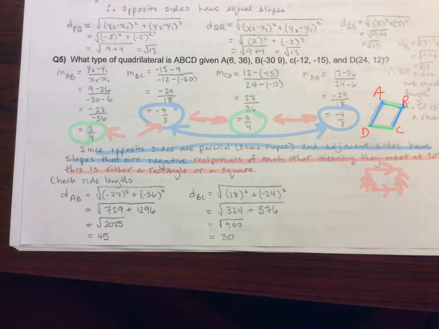Now, we need to check our side lengths to see, does this actually make a square or does it make just a rectangle? So I found the distance between point A and B, which gave me 45 units, and then I found the distance between B and C, which is only 30 units. So these are not the same side lengths. So based on that, this is not a square, this is a rectangle. Since the side lengths are different, I forgot to write this in. I think I got interrupted when I wrote this out at school. Since the sides have different lengths, this is a rectangle.